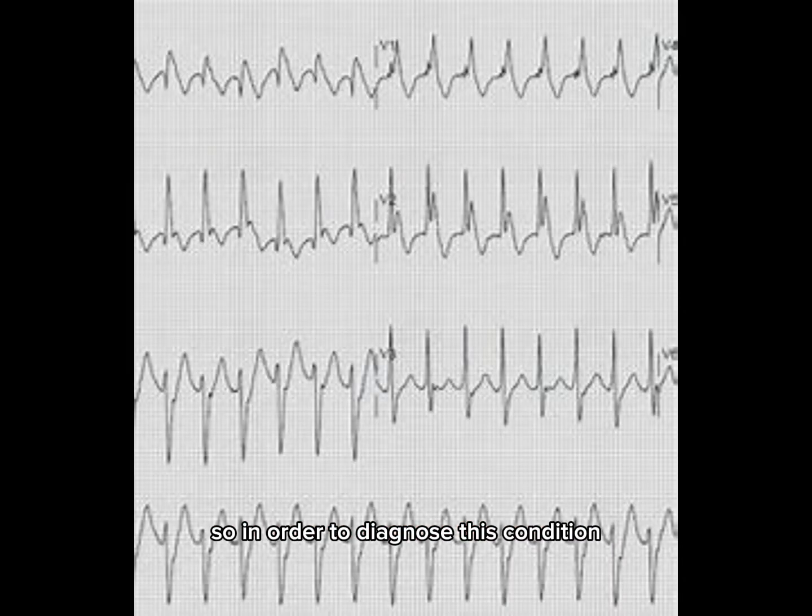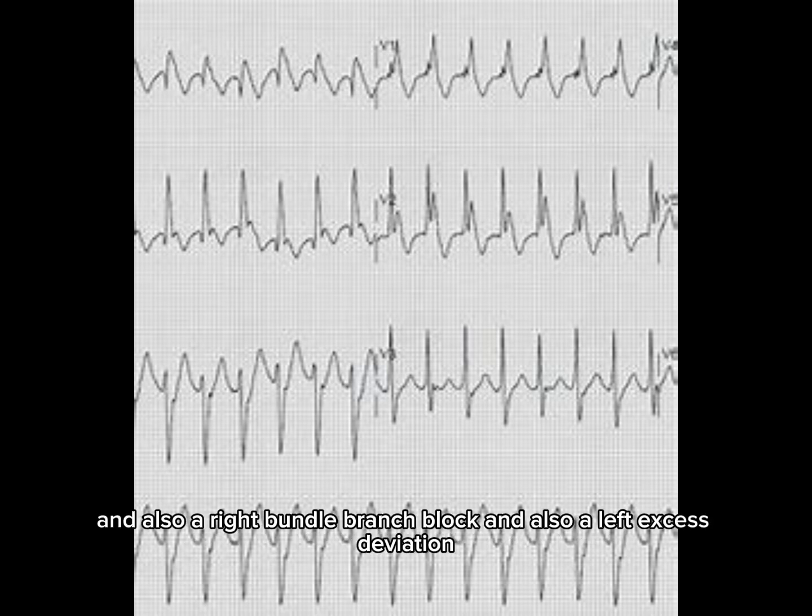So in order to diagnose this condition, there will be an electrocardiogram. As you can see in the example that I have given, it shows a fast regular rhythm with ventricular tachycardia and also a right bundle branch block and also a left axis deviation.